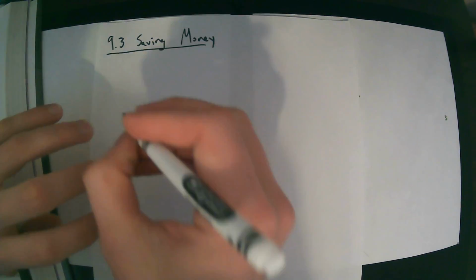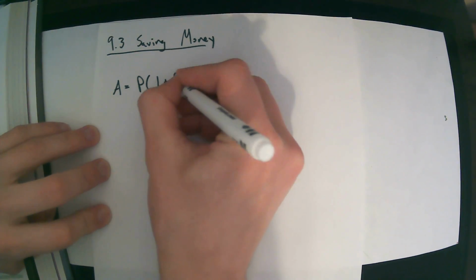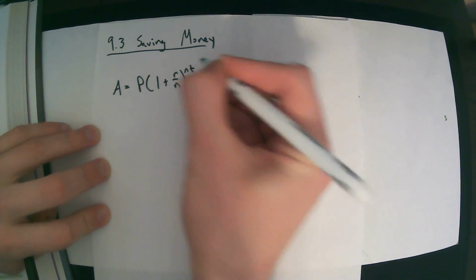Alright, so right off the bat in this section, they start off in the text with a formula for present value. This section is entitled Saving Money, so the context for these problems is going to be, again, just like an interest-bearing savings account. First formula, called present value, it's just this formula all over again: 1 plus r over n is raised to the nt.